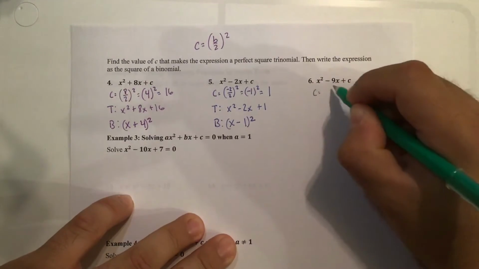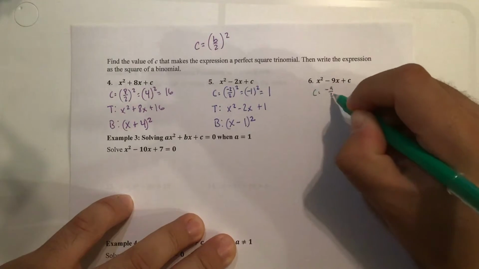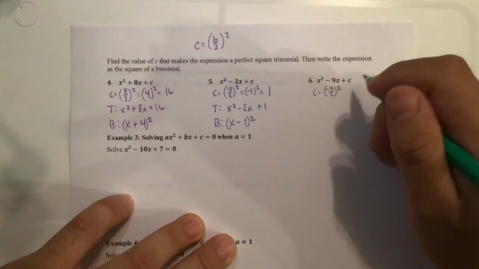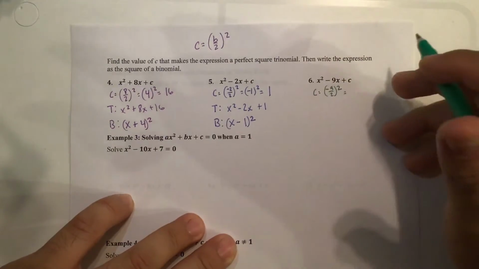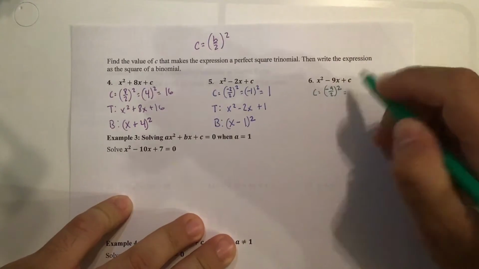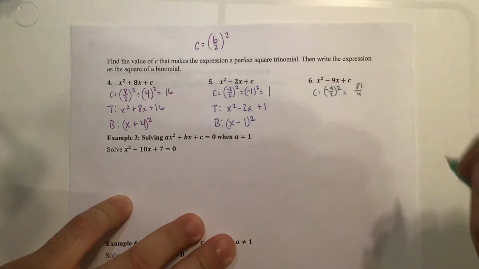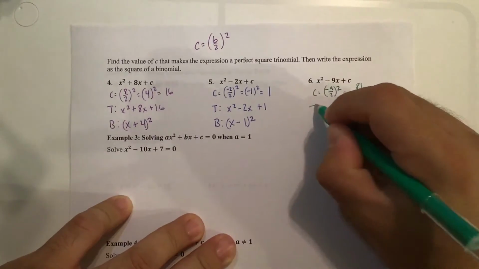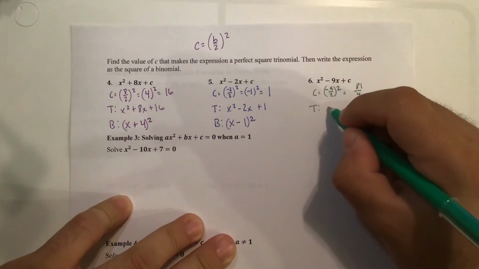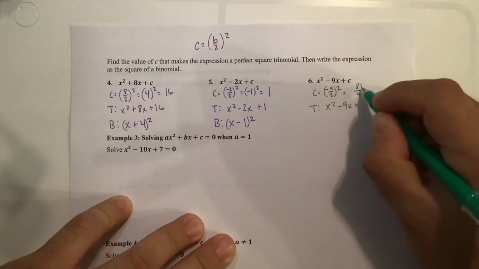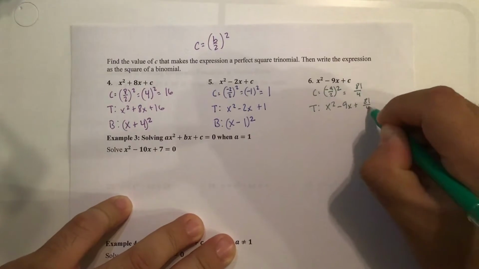So c equals, our b value is -9 divided by 2 squared. And I'm not gonna convert it to -4.5. What I'm gonna do is square each one individually. -9 squared is 81. 2 squared is 4. And that's going to be my perfect C value. So my trinomial is going to be x squared minus 9x plus 81 divided by 4.